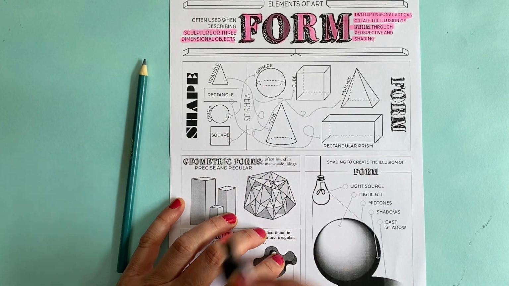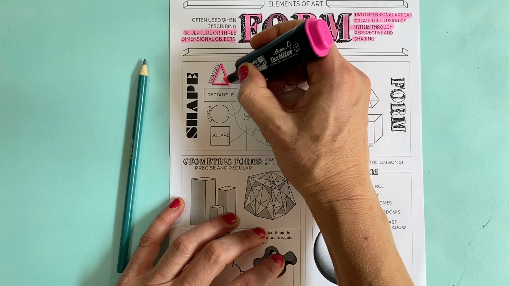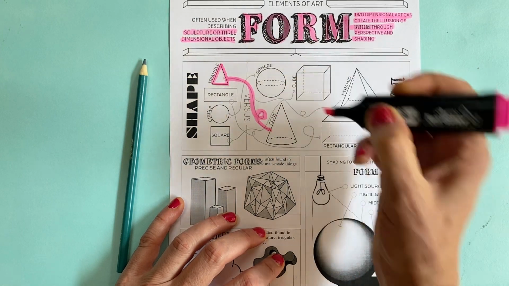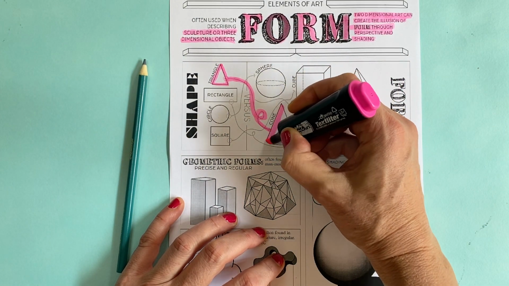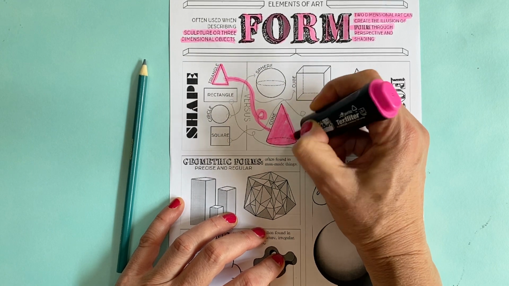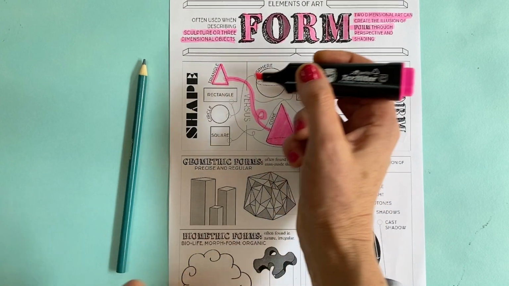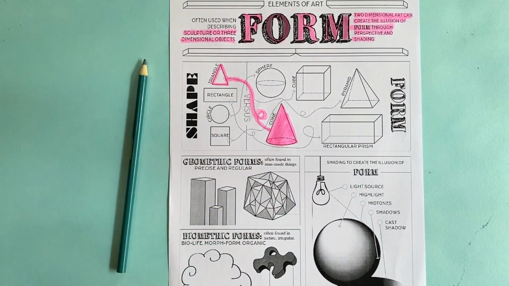Okay, so we learned about shape. So let's have a look here. Shape is a flat thing, right? A triangle, what is a triangle? What does that become in form? When you're making form, it becomes a cone. So this is where your flat thing becomes 3D. You would construct a cone.